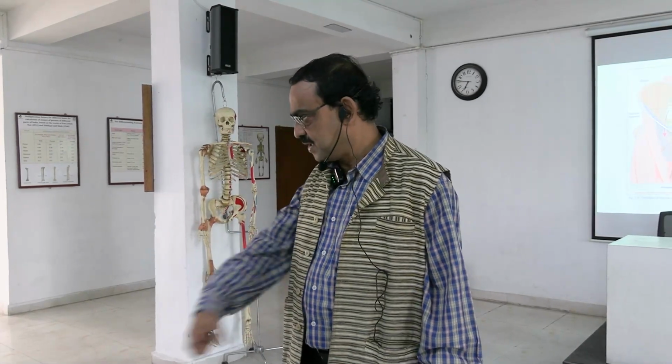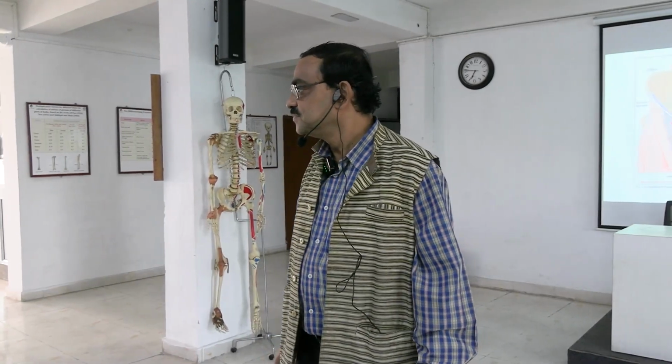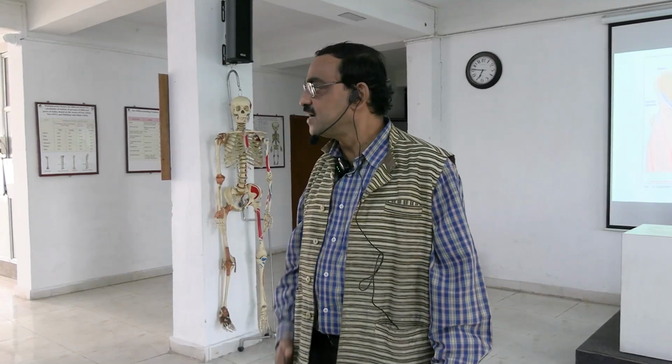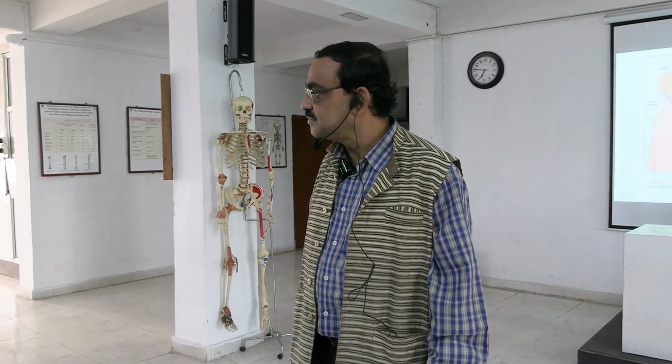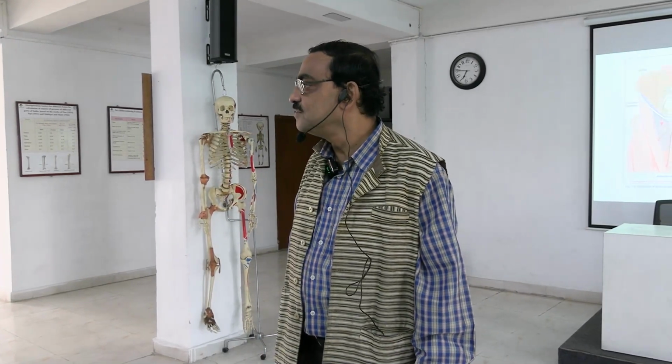And within the abdomen, there are some vessels. The abdominal aorta divides into 2 common iliac arteries. Each common iliac divides into external and internal iliac. Those major arteries have another covering, which is called fascia iliaca.